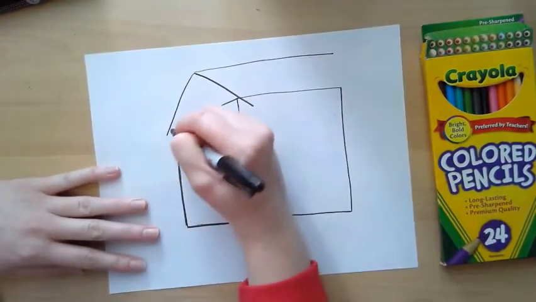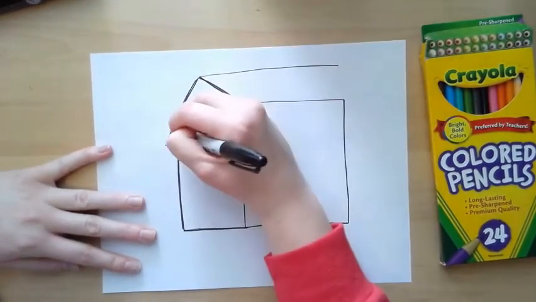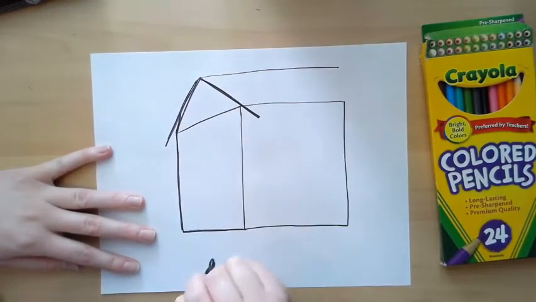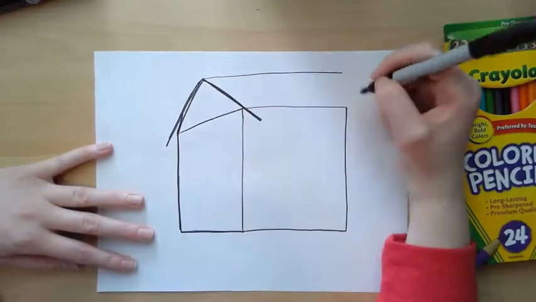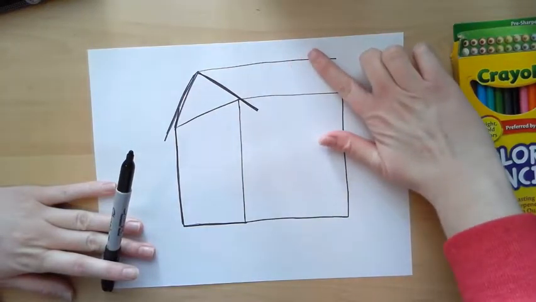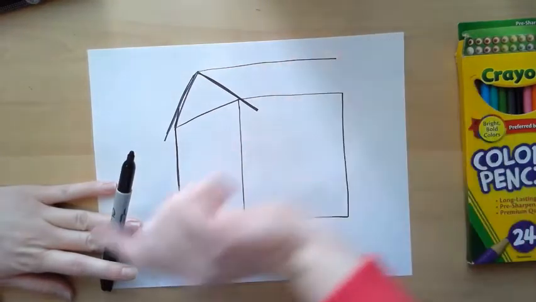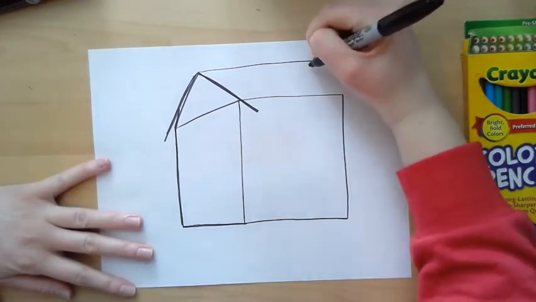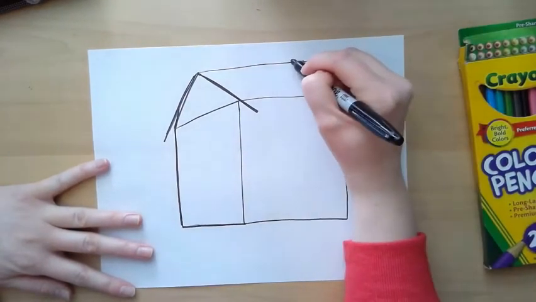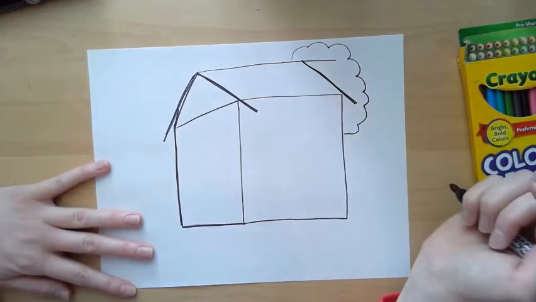So the triangle up here, and then back here you would have another triangle. So this line would be parallel to this other line. So do your best to draw a line that matches the angle of the front part of the roof. And then I'm going to draw a tree back here behind the house so I can cover up this little mistake line that I made.